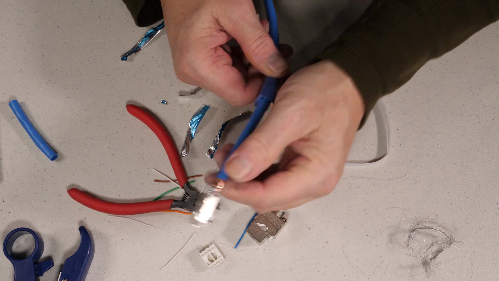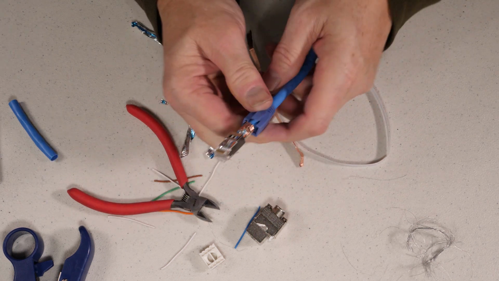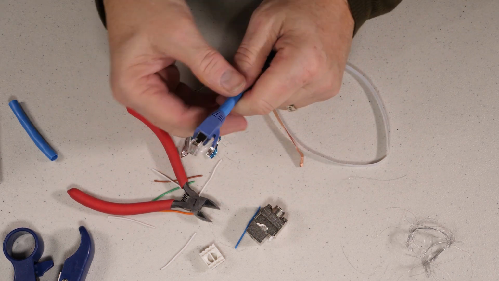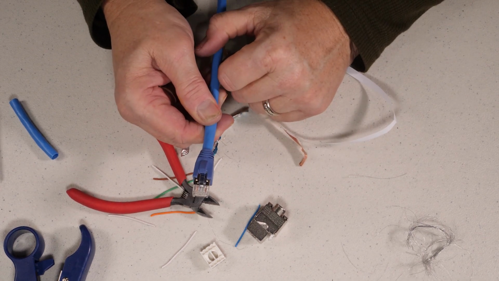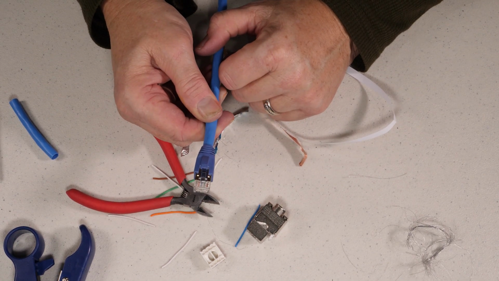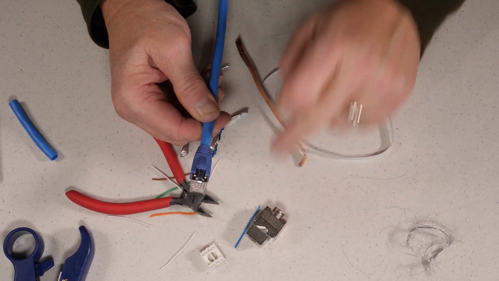And that's it. Now we're going to push our boot up. And there we have it. So we now have our wire terminated. So now we're ready to terminate the other side. And I'm going to show you how to terminate into this keystone.